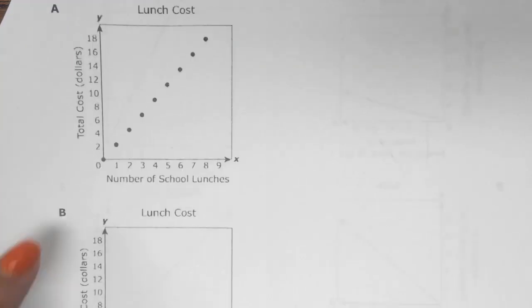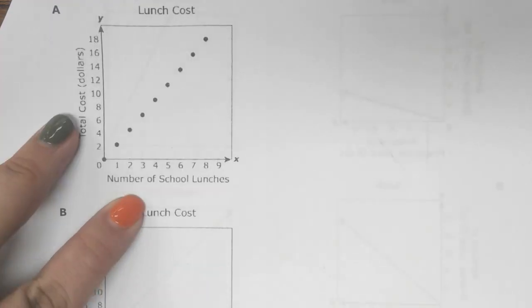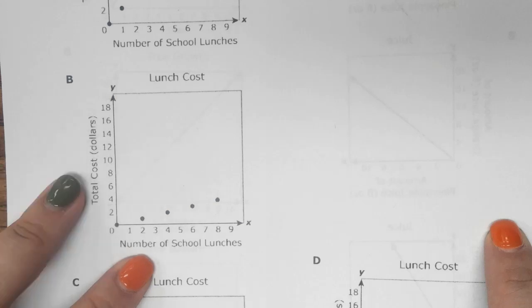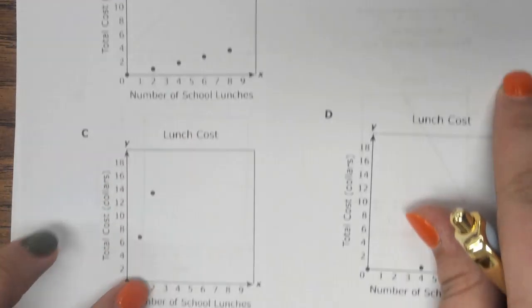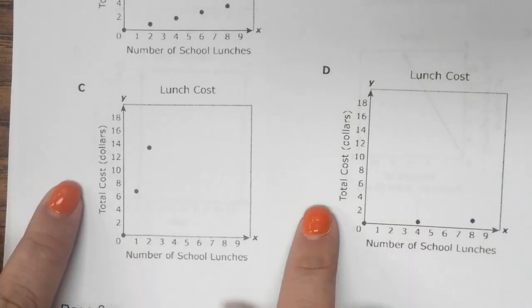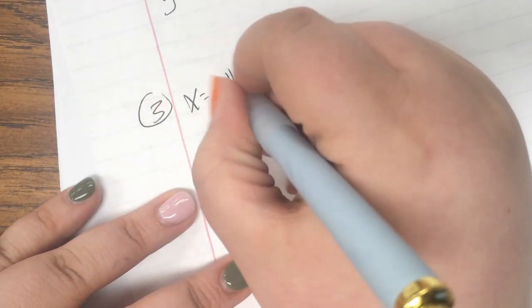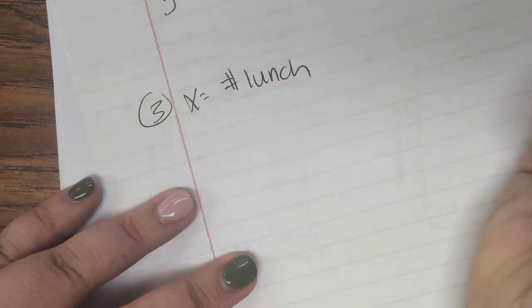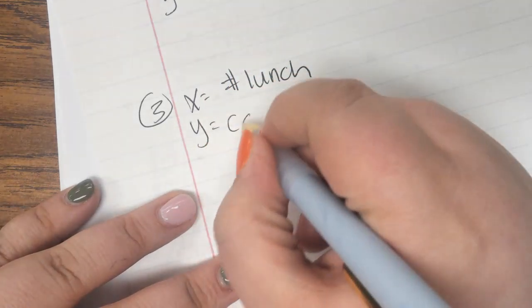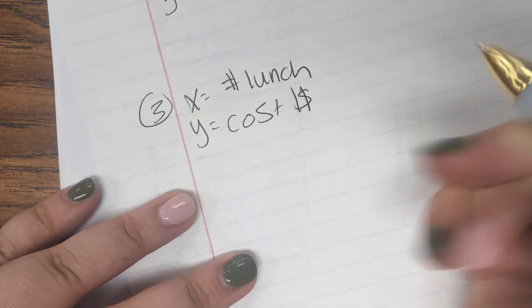So, identifying what the x and the y values are. X is talking about number of school lunches, and y is talking about the total cost in dollars. This is number 3. X is the number of lunches, and y is the cost in dollars.